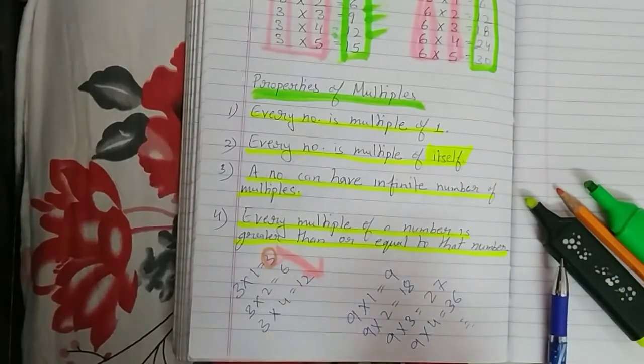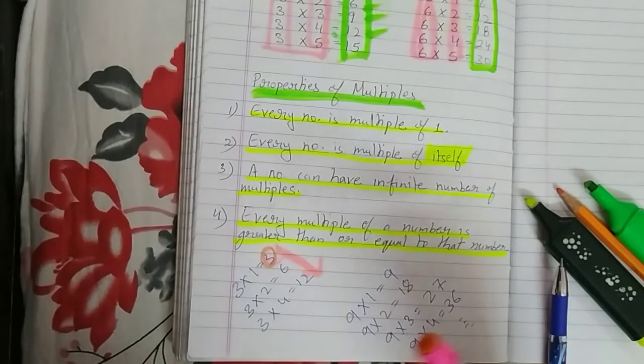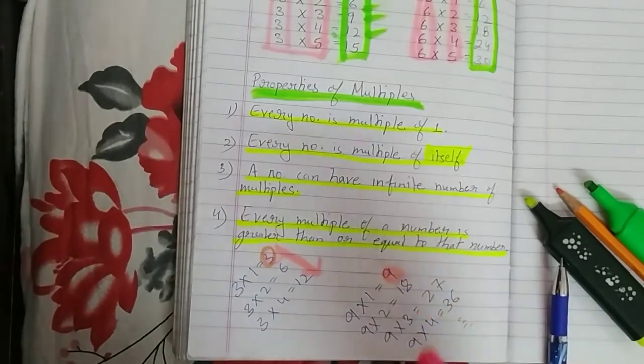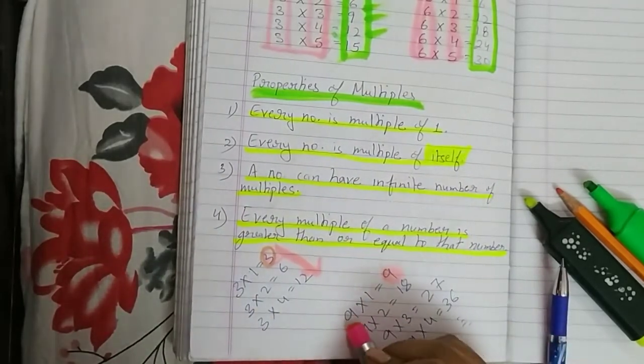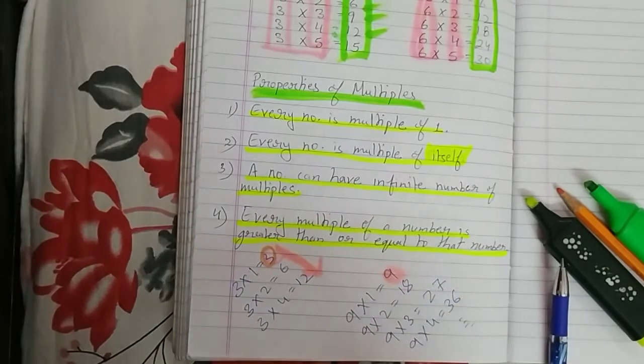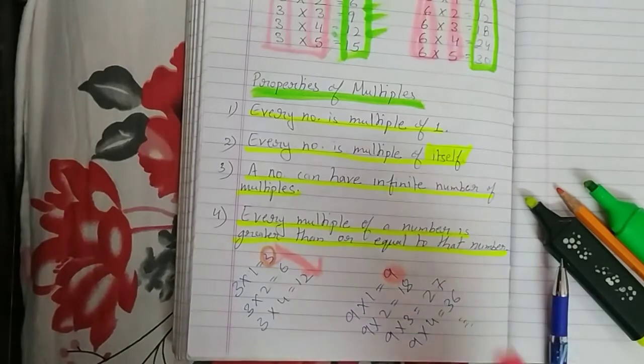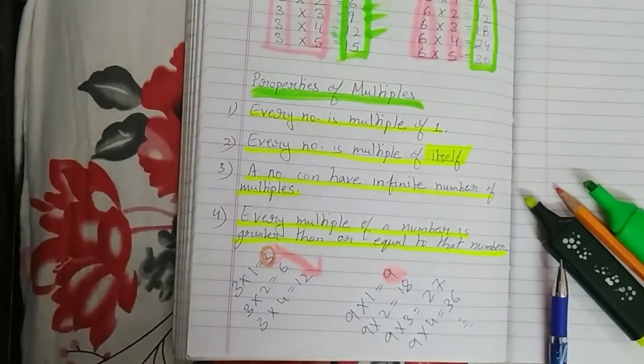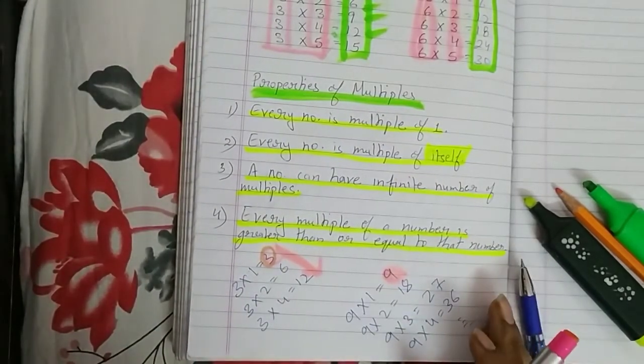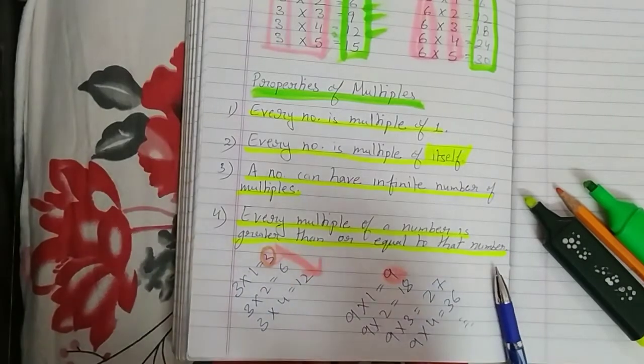It will not get smaller. And the smallest multiple of 9 will always be 9. It cannot be less than 9. So it is very clear that the multiple of any number will be equal to that particular number, or it will be greater than that number. And multiples cannot be fixed because they are infinite. This much is clear.